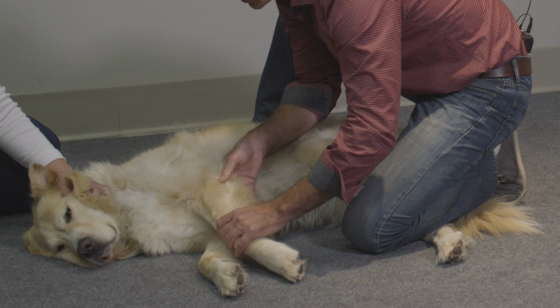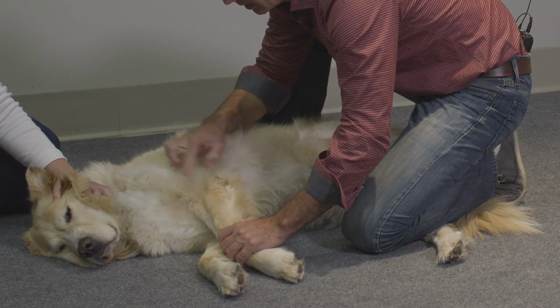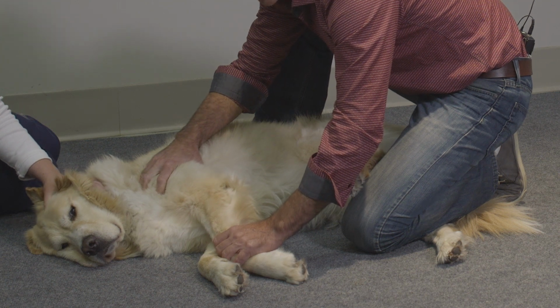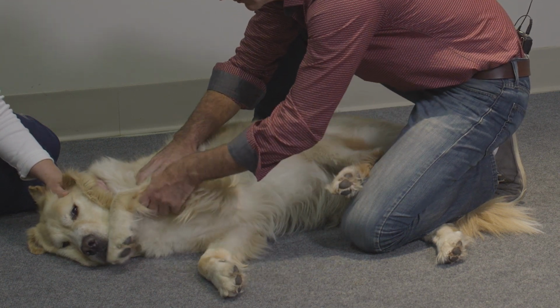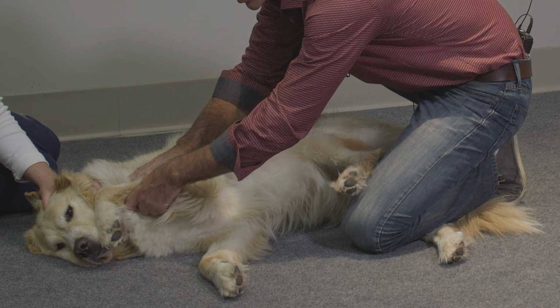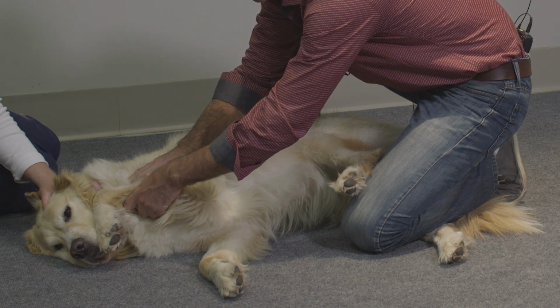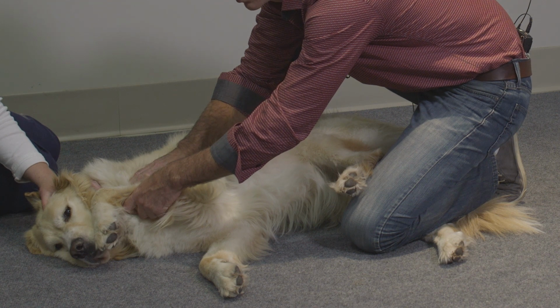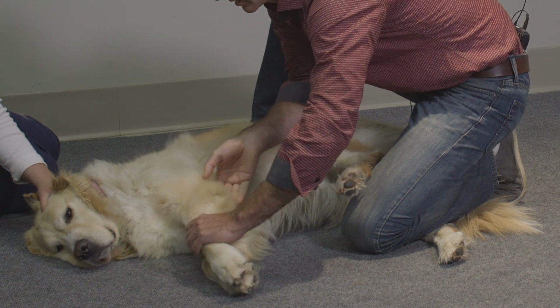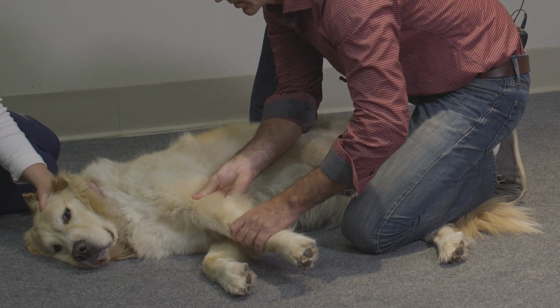So if I want to separate elbow pain from shoulder pain, I stabilize that shoulder joint, and I bring the elbow in full flexion. So the elbow is flexing, but the shoulder is not moving at all. And you can see that there's no discomfort. I can then gently do extension as well.